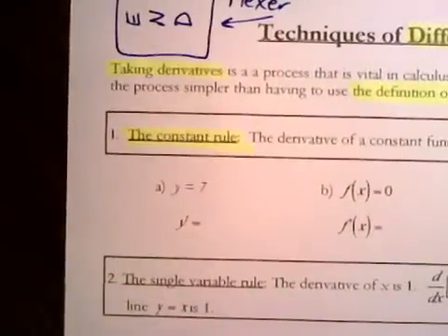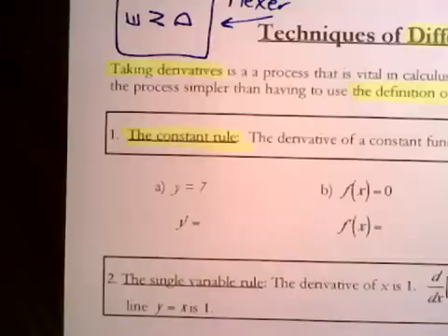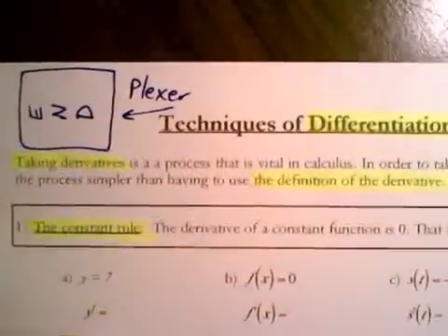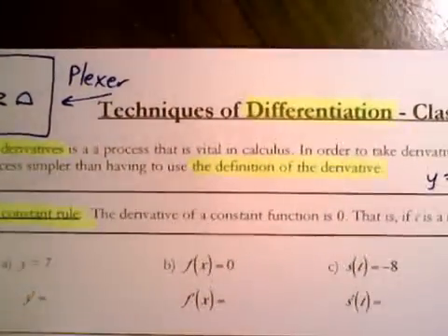And so we're going to get into more functions other than just the f of x. And I'm pausing here, sorry, because I was wanting to give you guys the different notations for derivatives. And so let me do that now actually before we get started.